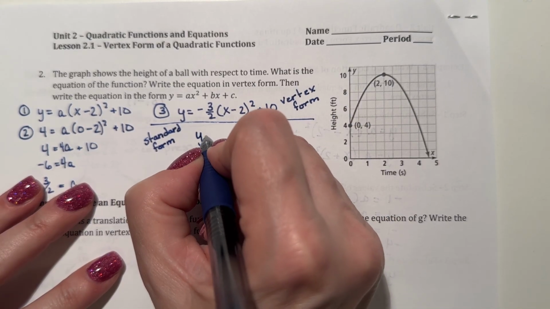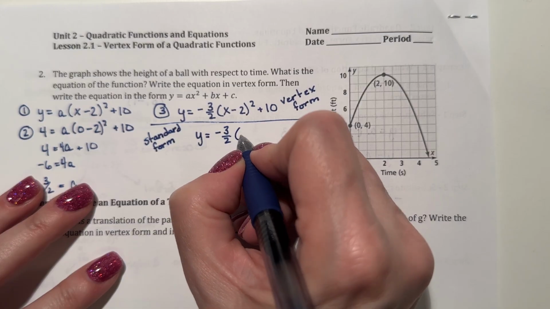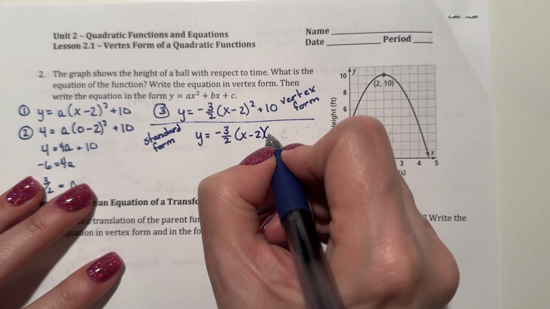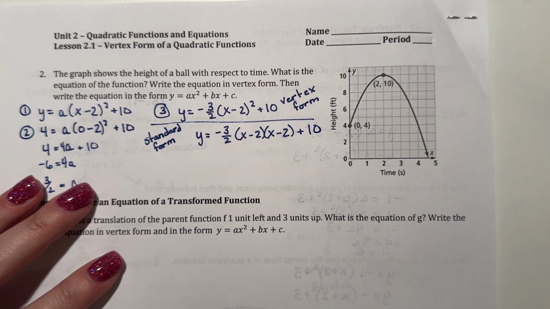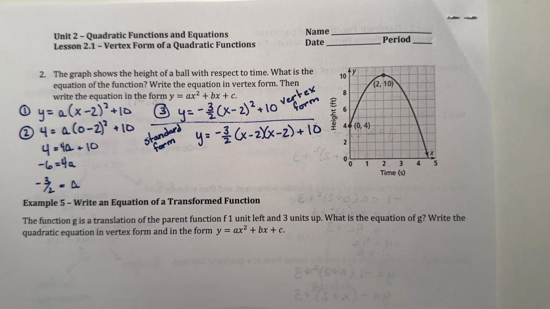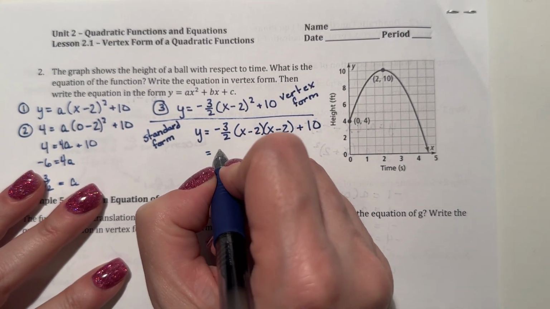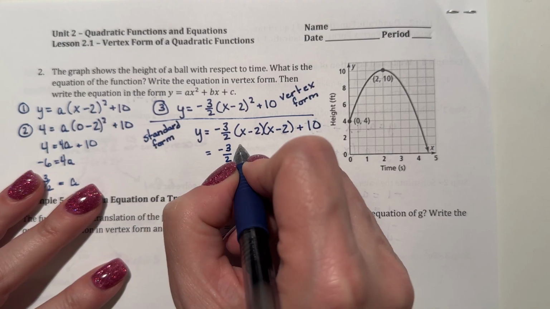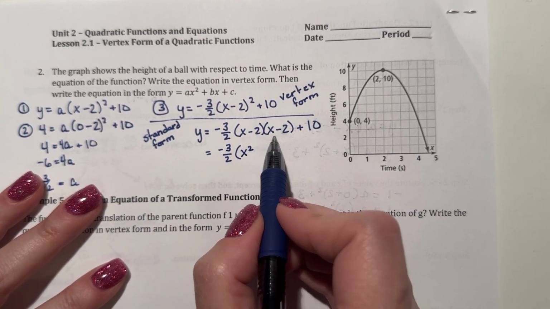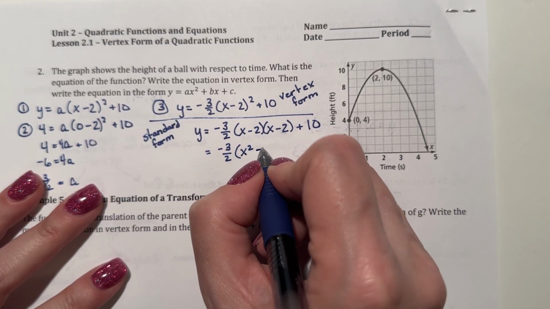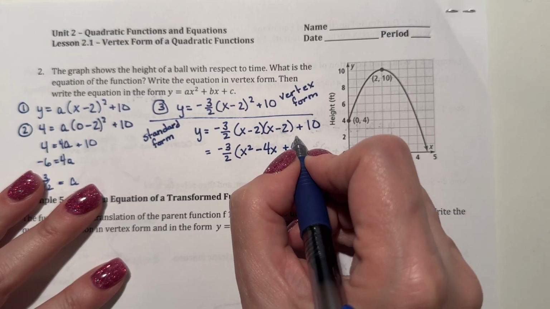Okay, so I'm going to start by expanding that parenthesis, writing it twice, so I'm ready to FOIL it. I'm now going to FOIL the 2 parentheses. Do not distribute the negative 3/2 until after you FOILed it. There's no need to make this problem super hard. So I end up with x squared. I have 2 negative 2x's, which gives me negative 4x. And then the last terms come together to be 4.